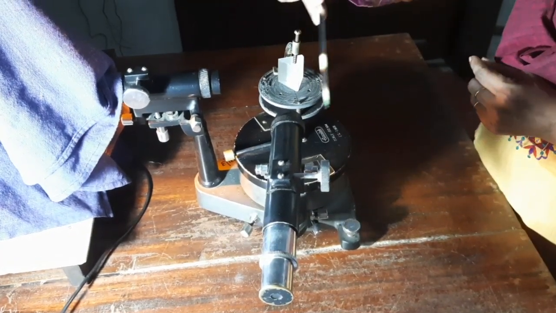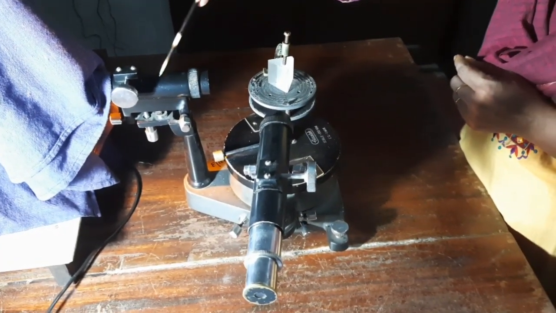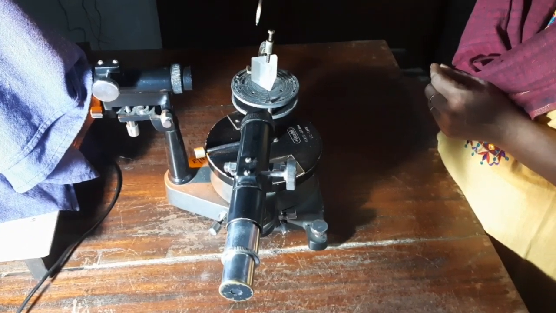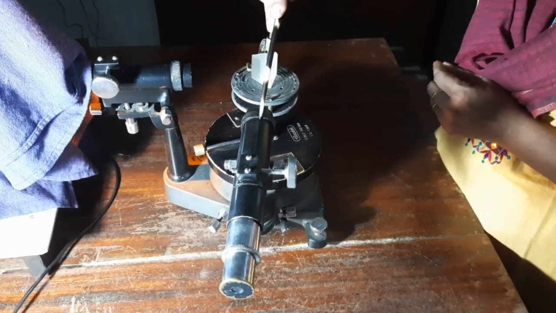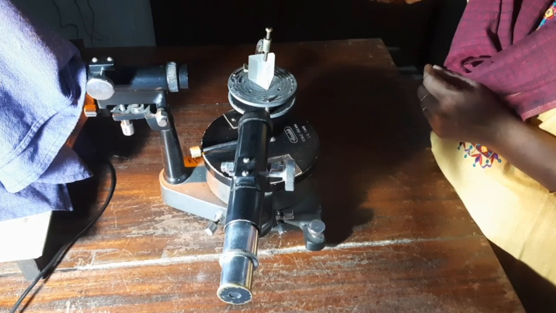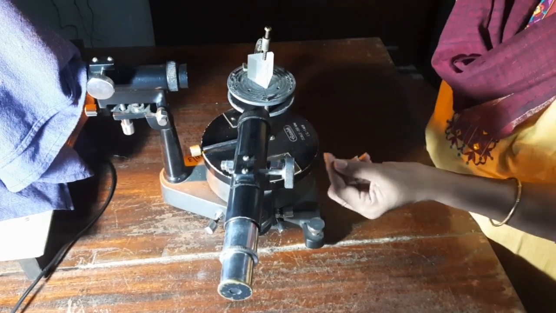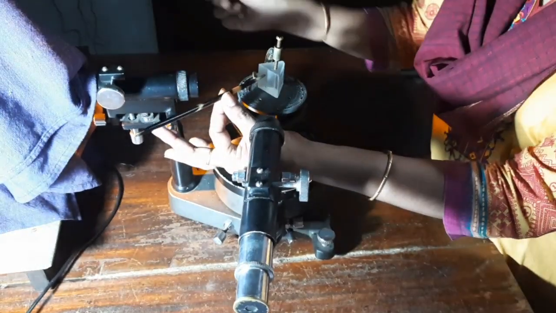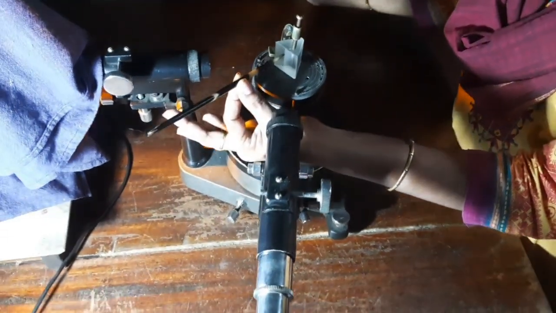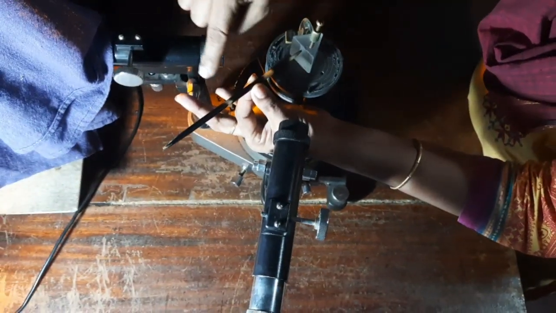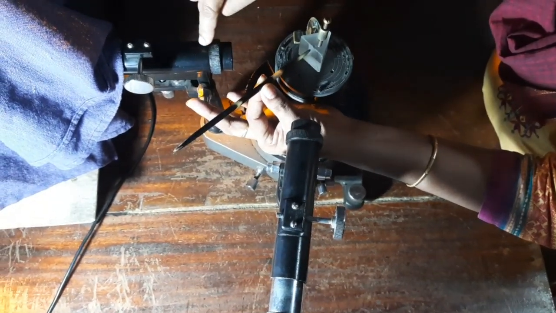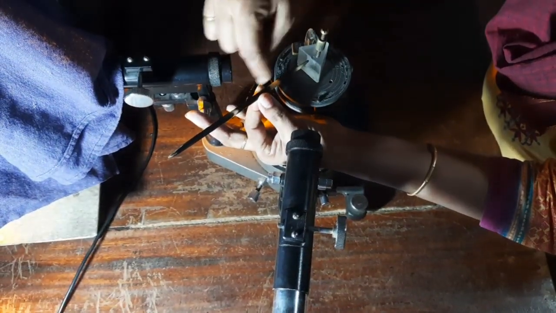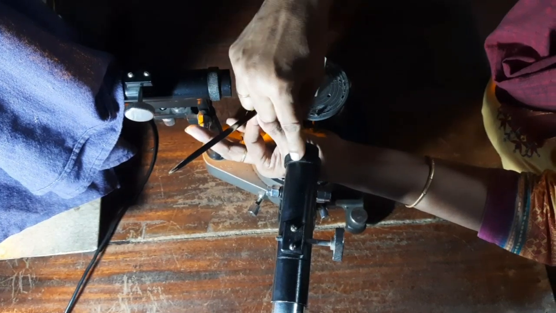Now this is 100 degree, this is 80 degree, and we have got the reflected ray on the telescope. So what does that mean? It means that if this is a normal to the reflecting surface of the prism, then this angle is 40 and this angle of reflection is 40.